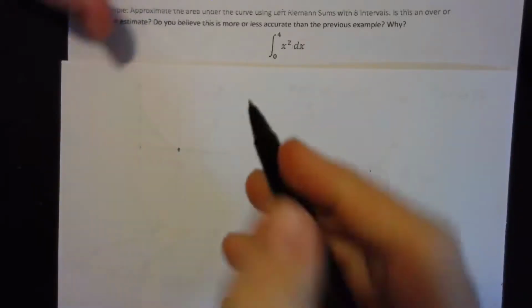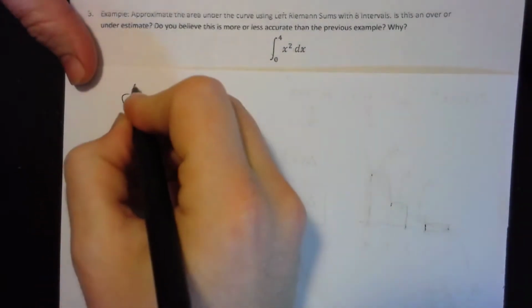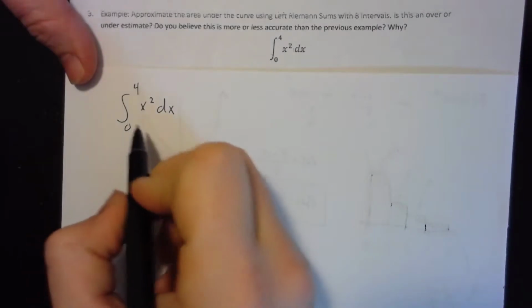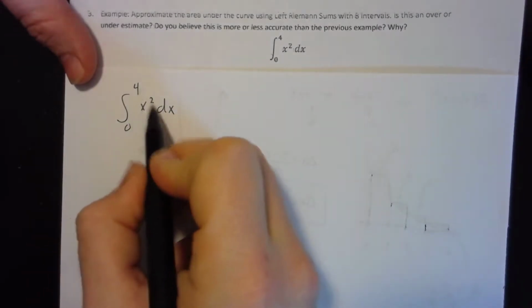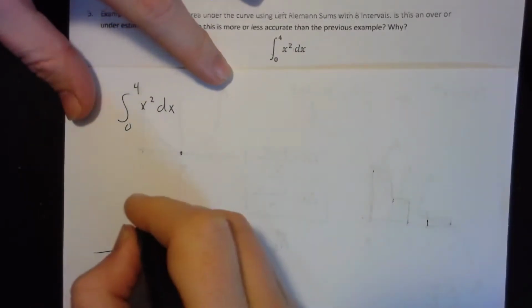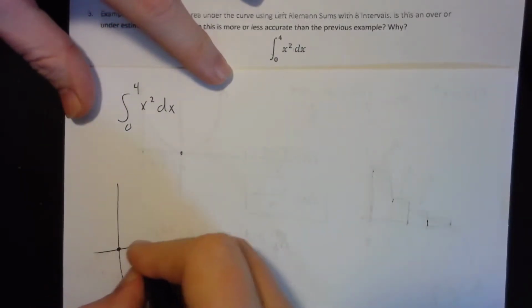In this video, we'll be doing a left Riemann sum on the exact same region and function we were playing with in the last video. So, we're going to integrate again from 0 to 4 of the function x squared with respect to x. So we're going to find the area from 0 to 4 of this function. In that case, again, we're drawing more or less the exact same image, which looks something like this.